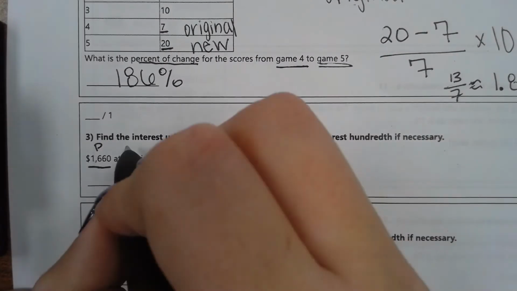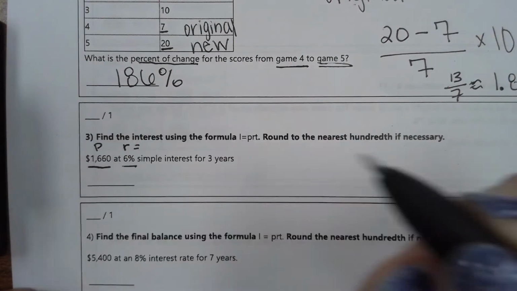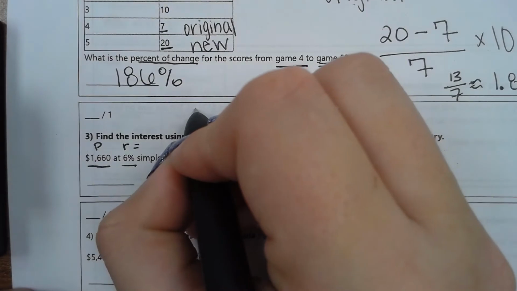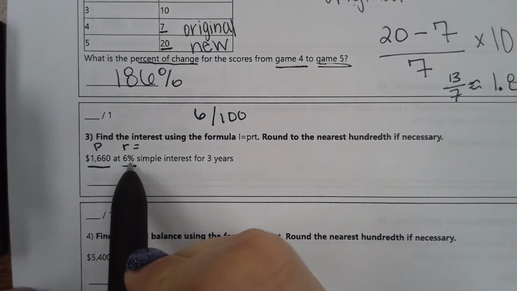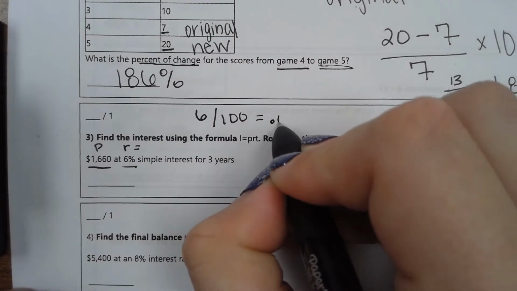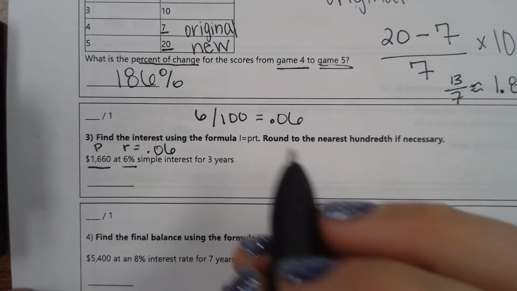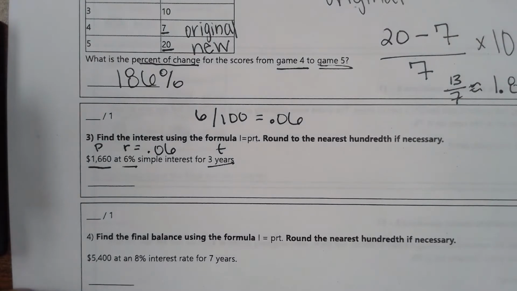Your percentage is talking about your rate, but remember, your rate needs to be changed to its decimal form. So 6% as a decimal, you could take 6 divided by 100, or you can move the decimal point to the left 2 times, and you would get 0.06. And then T is your time that is represented in years.